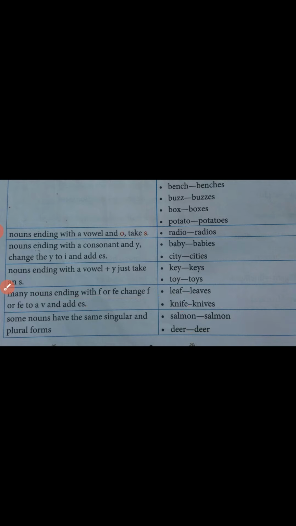Here, as per this rule, some nouns have the same singular and plural form. See, in English there are exceptional cases also. There are particular nouns that stand as singular as well as plural in the same form. So we have to be aware of all those singular and plural nouns.